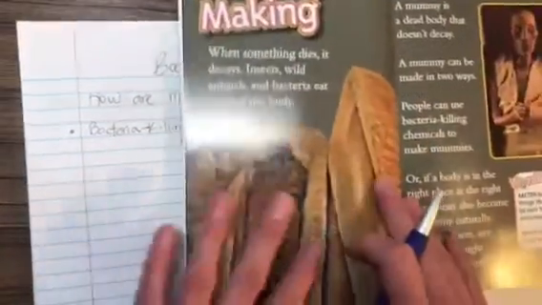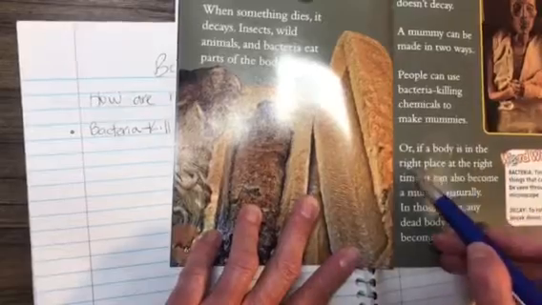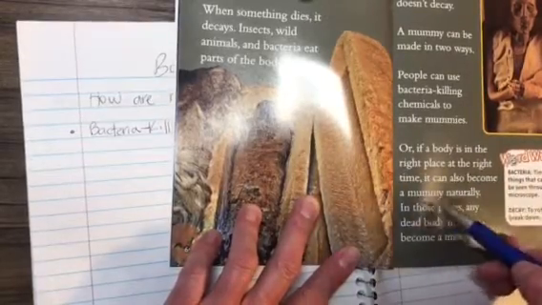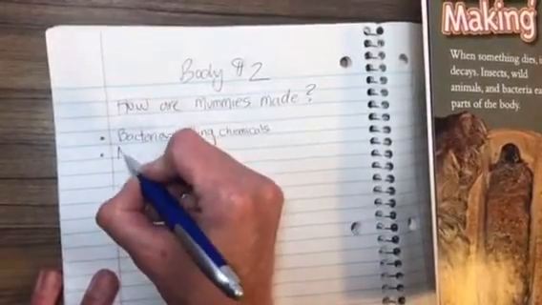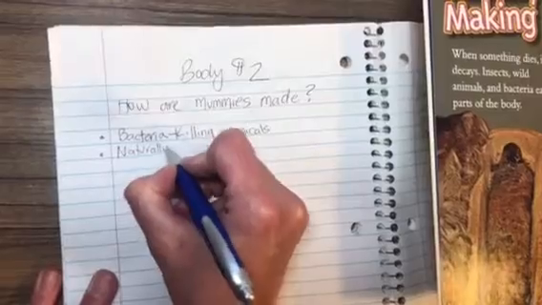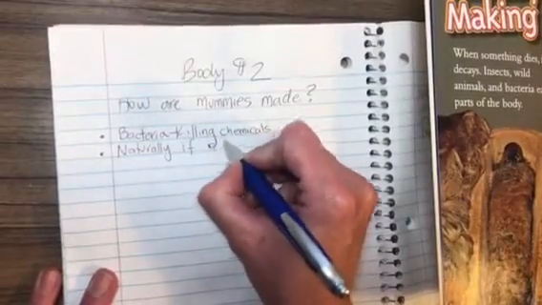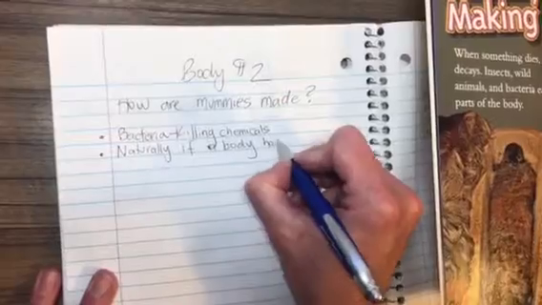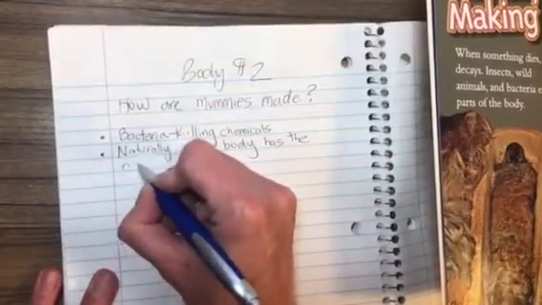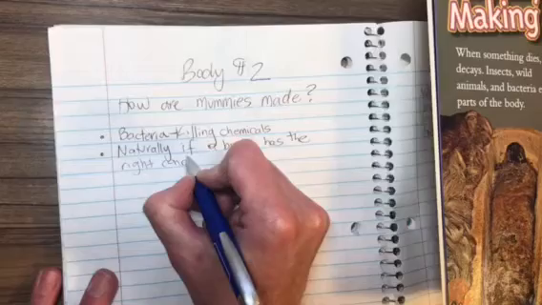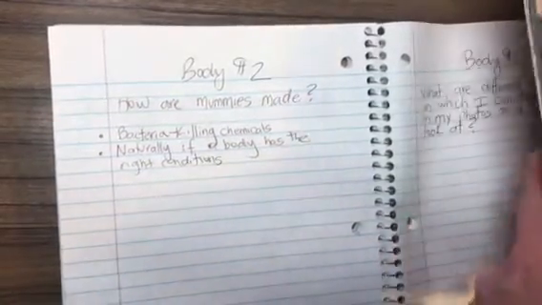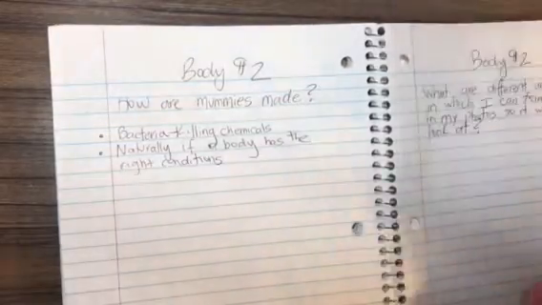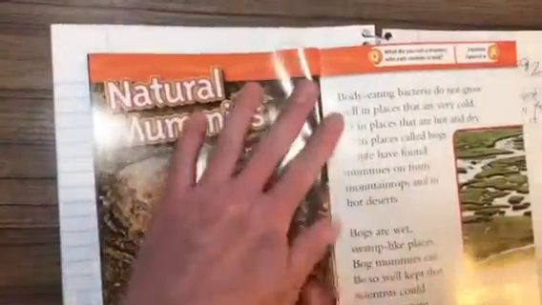Okay, and the other one was, if a body is in the right place at the right time, it can also become a mummy naturally. So I'm going to put right here, naturally, if a body has the right conditions. So I'm putting the book into my own words from what makes sense. Okay? So let's see if there's anything else.